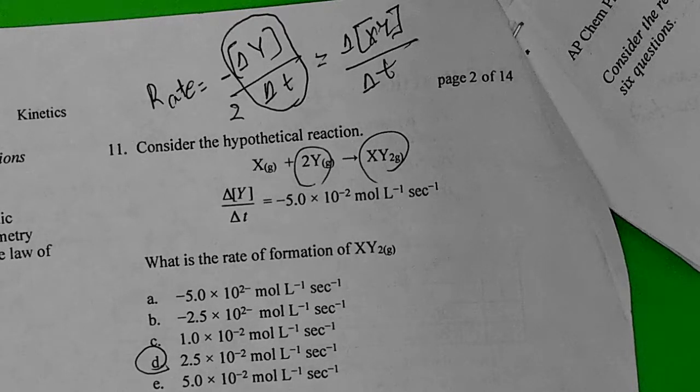What else? Oh, and remember K has a unit for this chapter. The rate constant K has a unit, and it changes. Any question? All right, well, good.